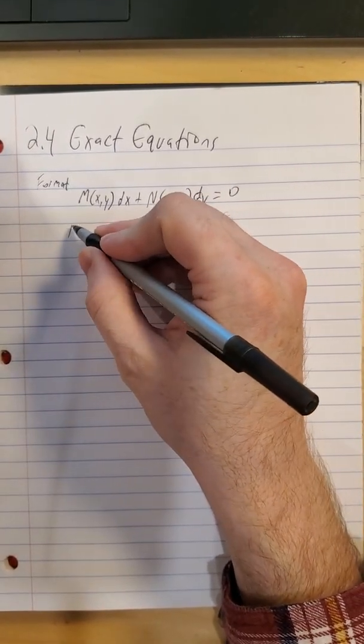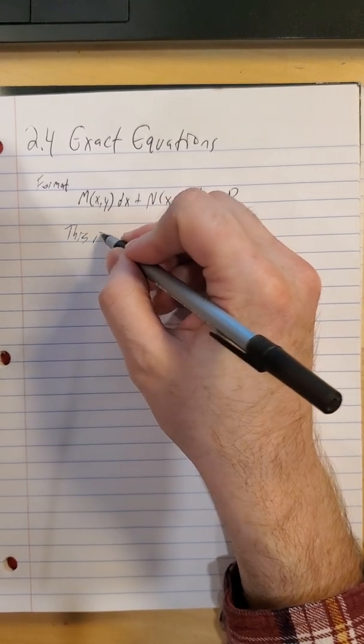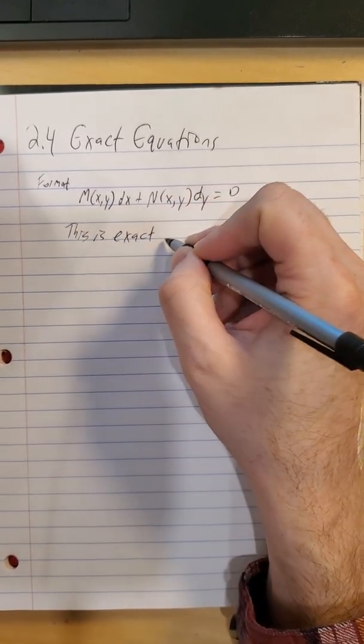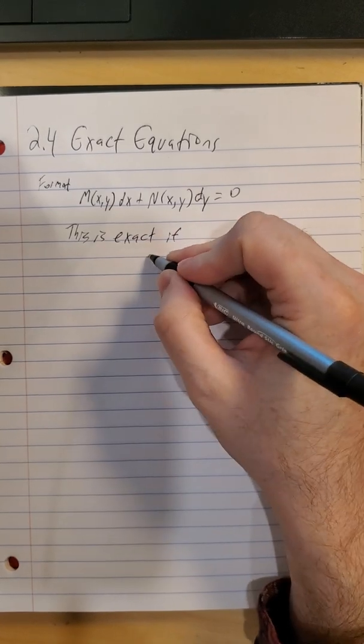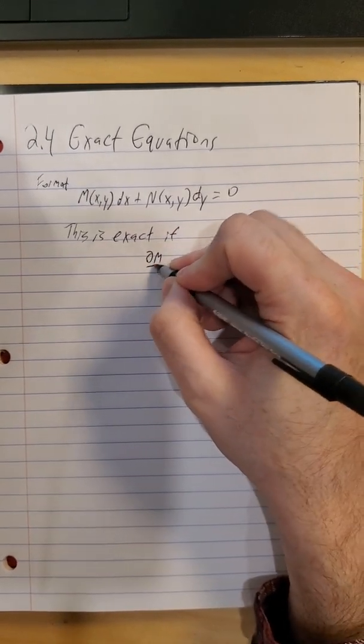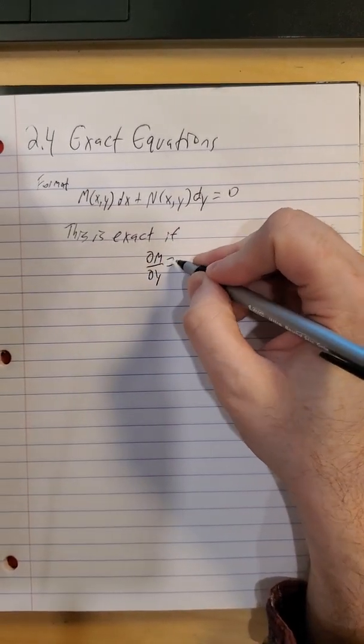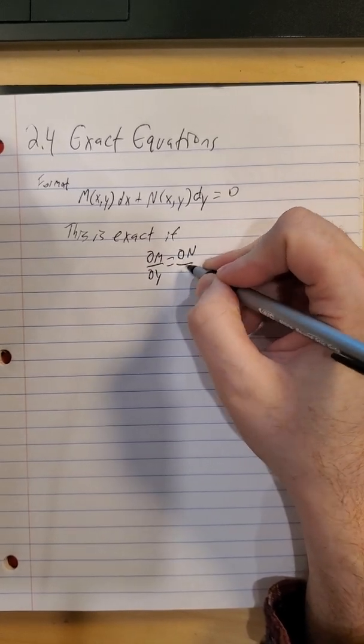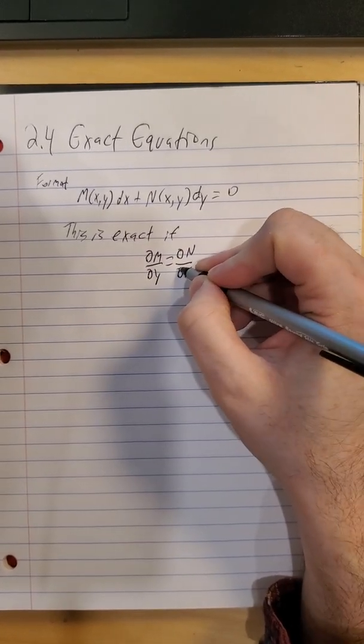So this is exact if the partial derivative of M with respect to y is the same as the partial derivative of N with respect to x.